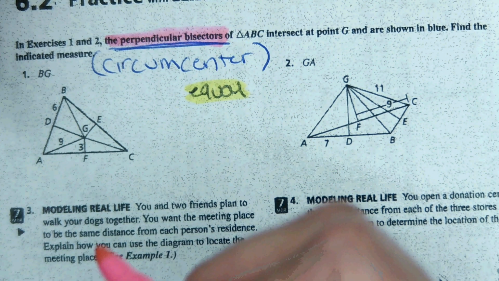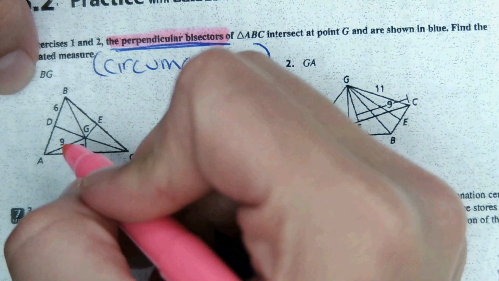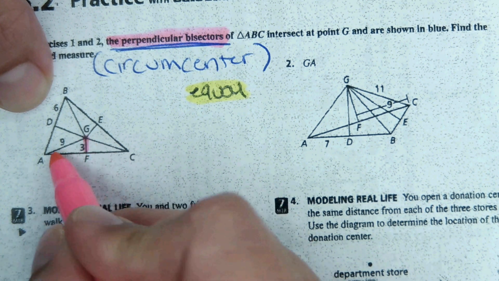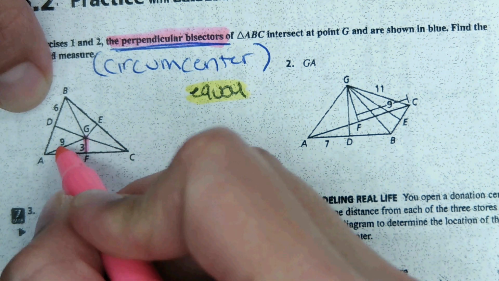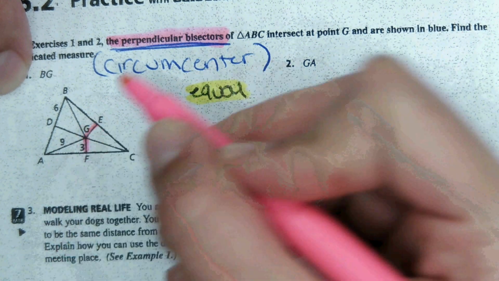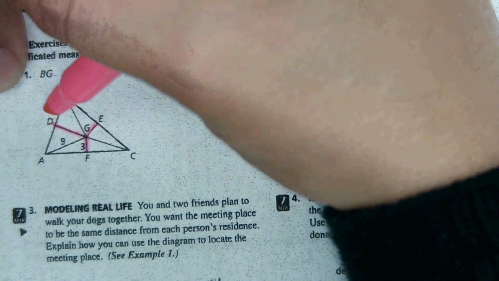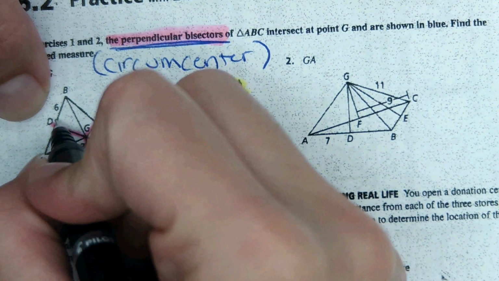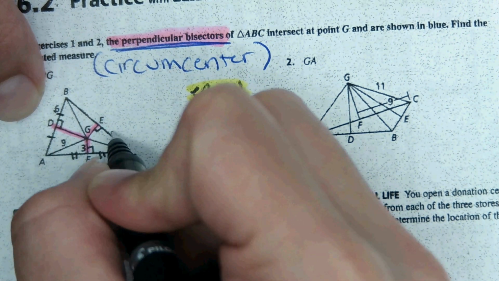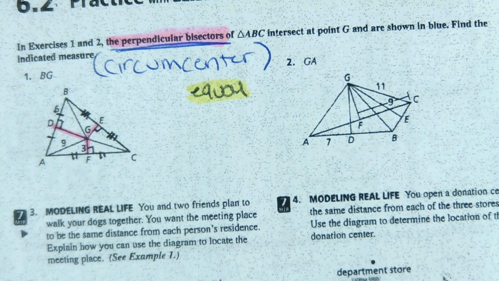Okay. So, perpendicular bisectors here. This right here is perpendicular to the side, and it bisects those two segments into equal parts. And then this is a perpendicular bisector, and then so is this. Perpendicular meaning it makes that 90-degree angle, and it breaks these into equal parts.